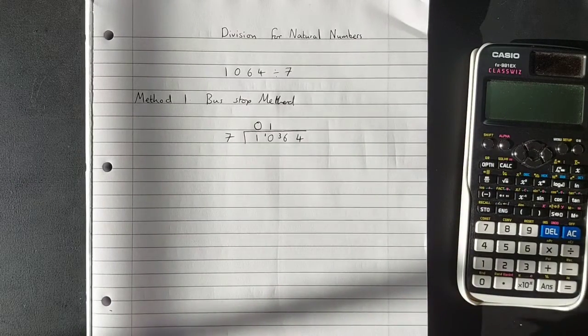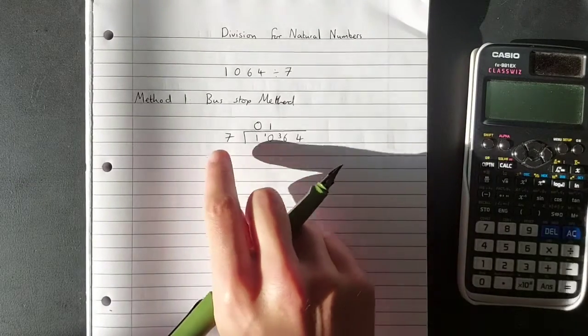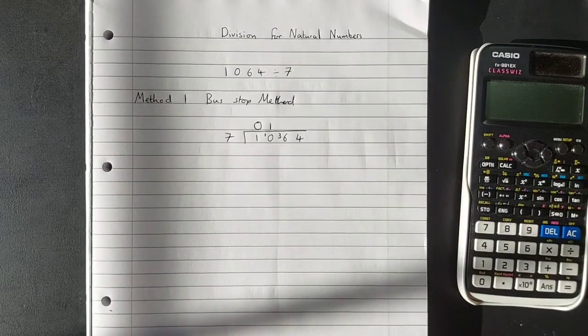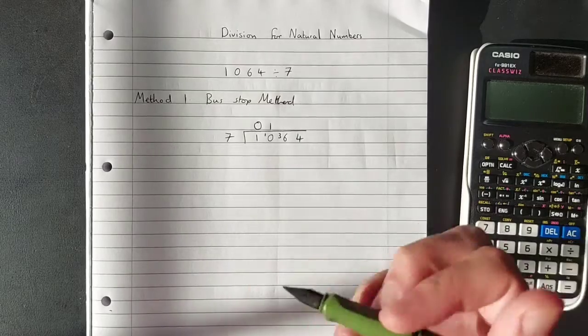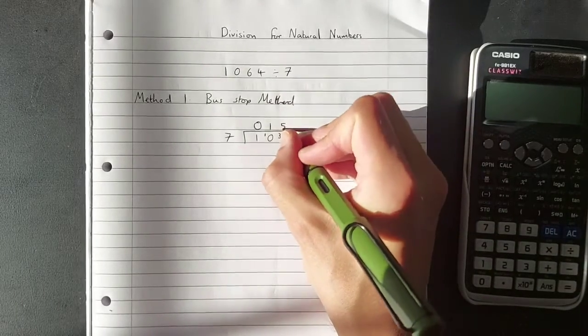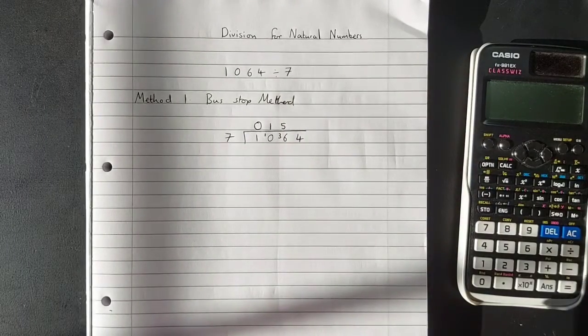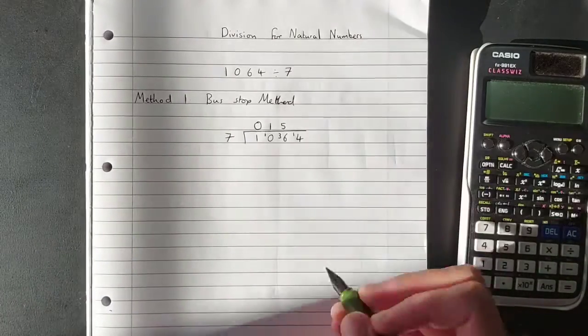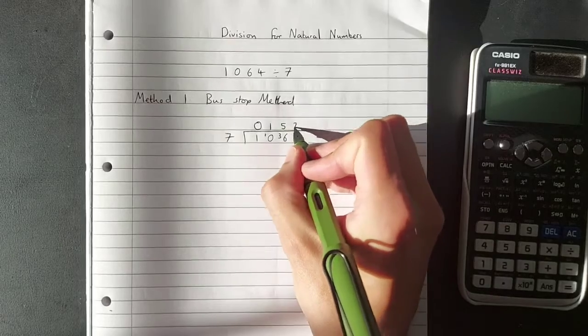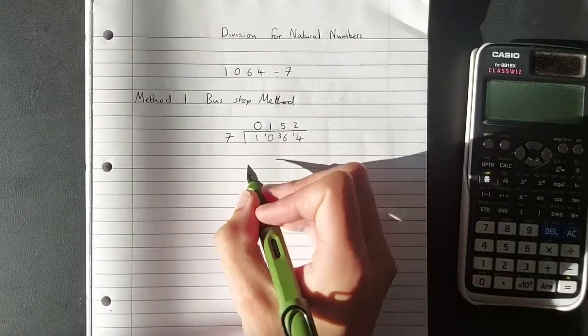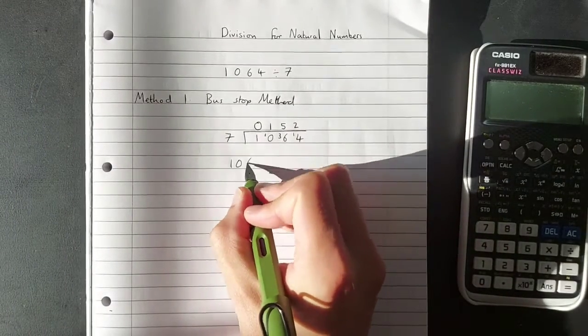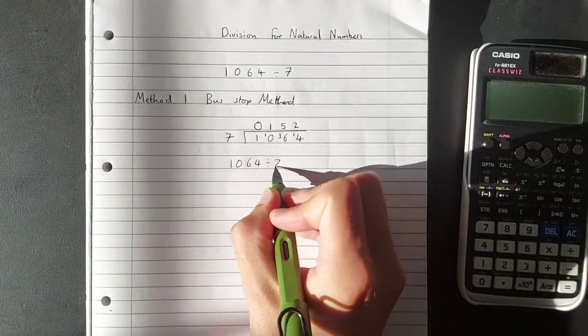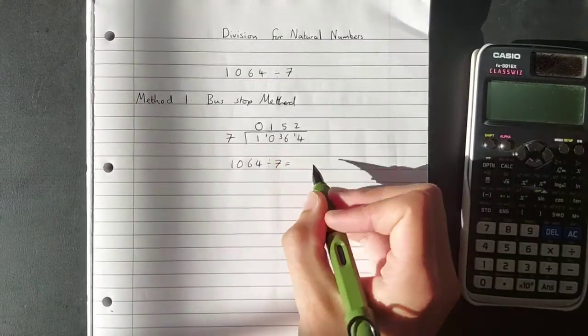Next up, we're going to do 36 divided by 7. The closest in the 7 times table to 36 is 35. That is 7 times 5. That is 1 away from 36, so we've got to carry that 1 over here. Then we do 7s into 14, which is 2. So that gives us an answer of, well, 1064 divided by 7 is equal to 152.